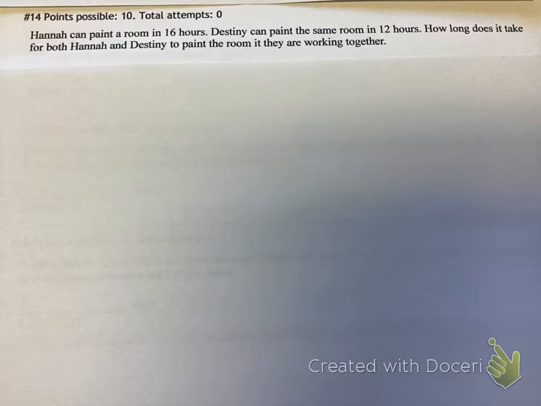And then let's see here. Okay. Hannah can paint a room in 16 hours. Destiny can paint a room in 12 hours. So Hannah's faster, wait, oh no, she takes 16 hours, so she's slower. Destiny is faster because she can do it in 12 hours. But then they're working together, and we have to figure out how long it is going to take, and she started thinking, is it 16 minus 12 or plus 12, so it's a little bit tough to figure out at first. But here's my take on it.